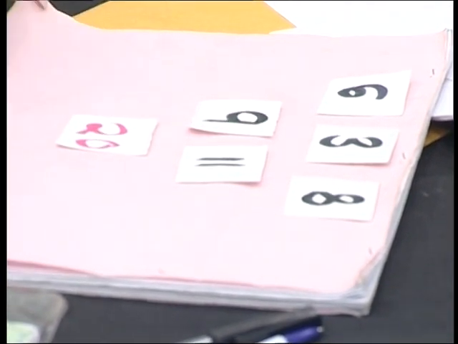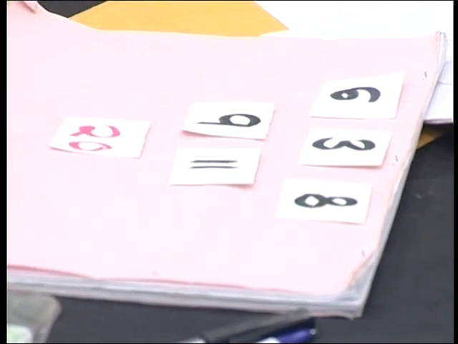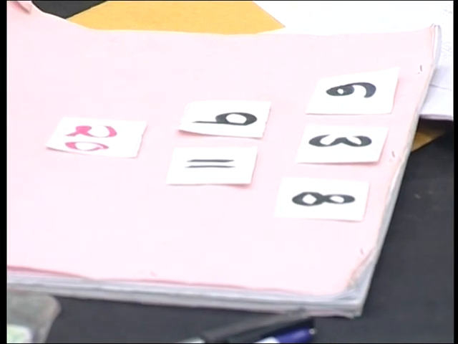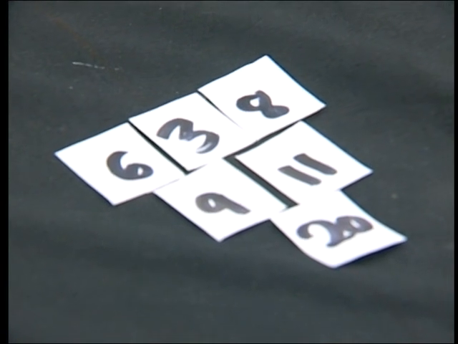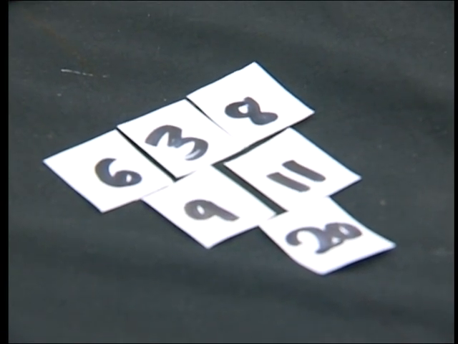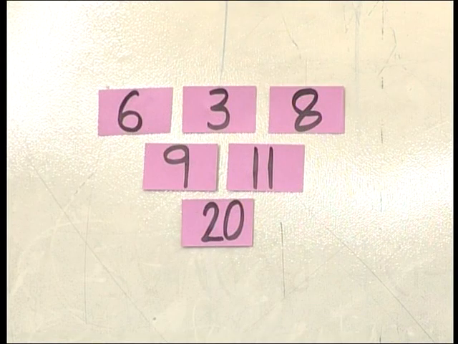Okay, so here we have formed a tower total, but in this case we are moving from top to bottom, and then we come up with our total. So 6 plus 3 is 9, 3 plus 8 is 11, and then you go to the second line, 9 plus 11 is 20. Okay, now let's look at another example, 7Es and receiving students.